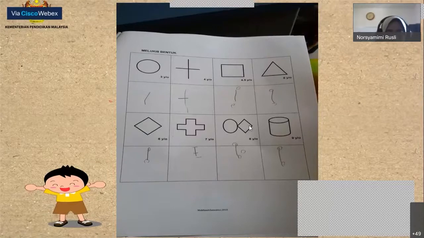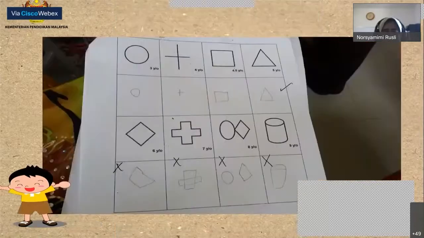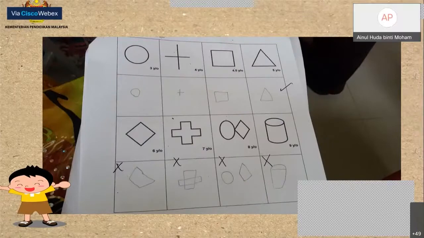Okay, for this one, what is the visual motor age for this child? 5 years old, yes.